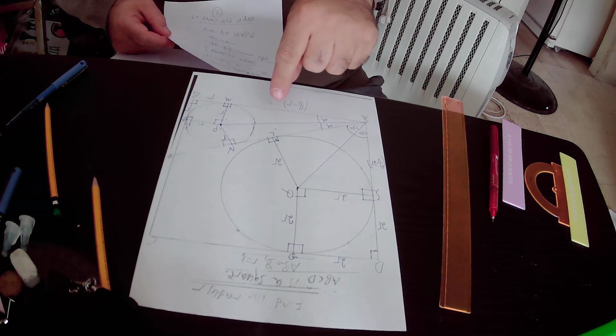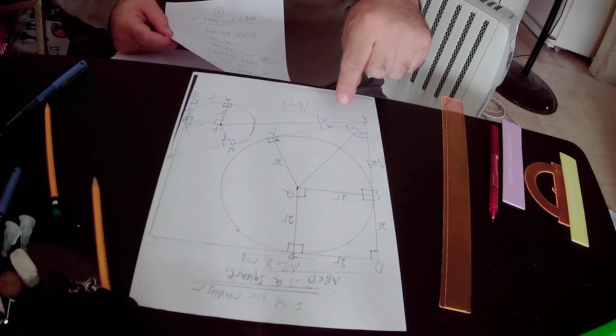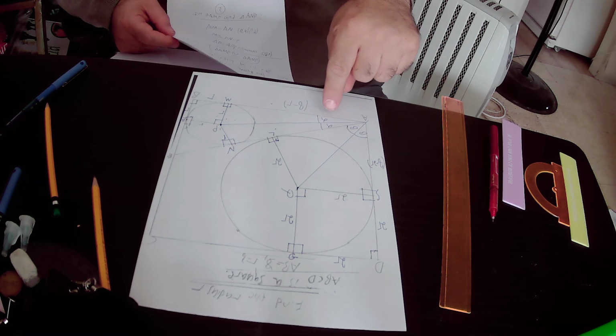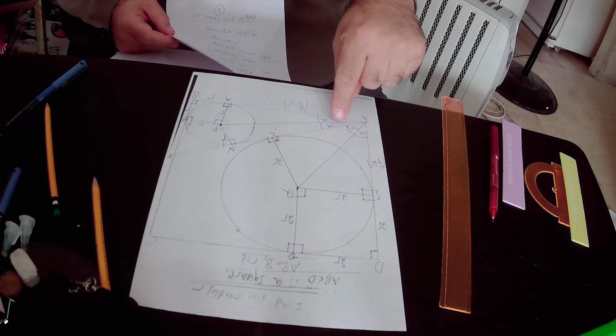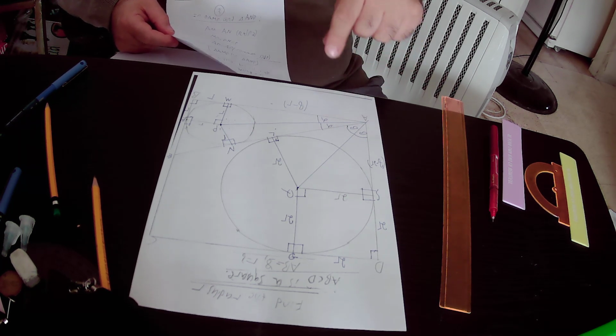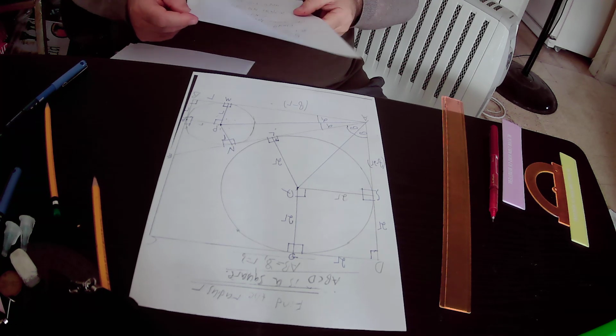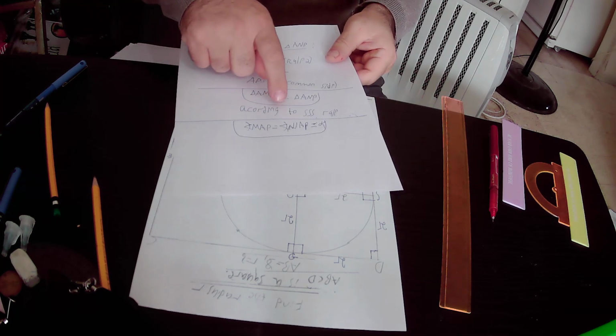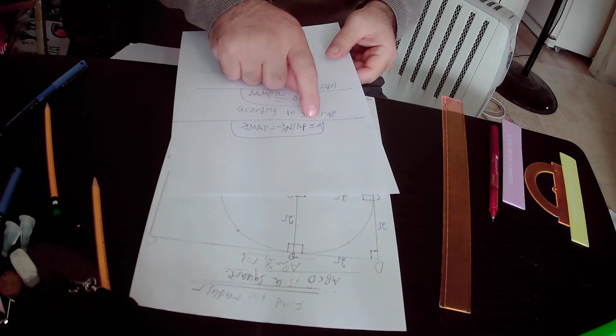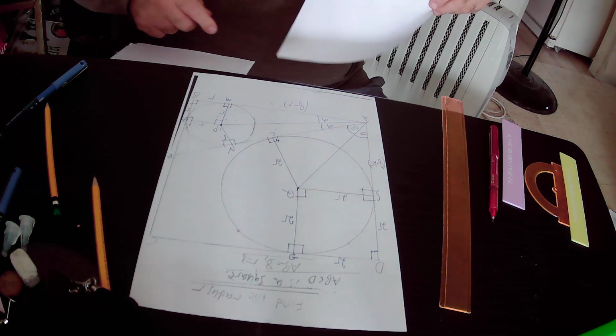So if this angle is alpha, this angle will also be equal to alpha. So angle MAP equals angle NAP, and both angles are equal to alpha according to our definition.